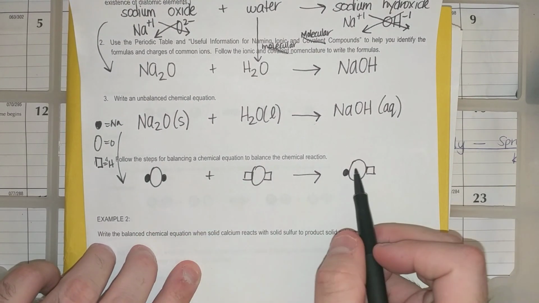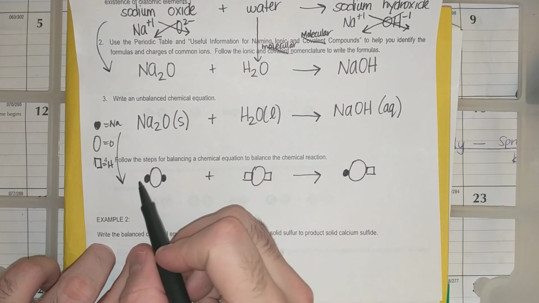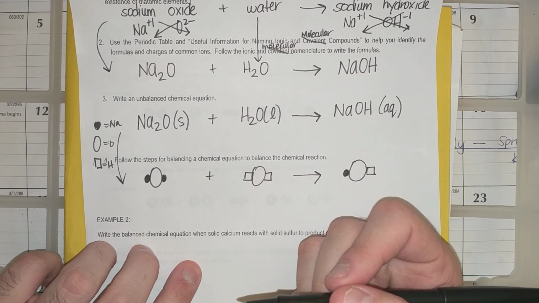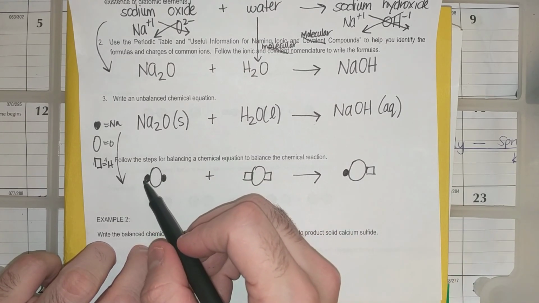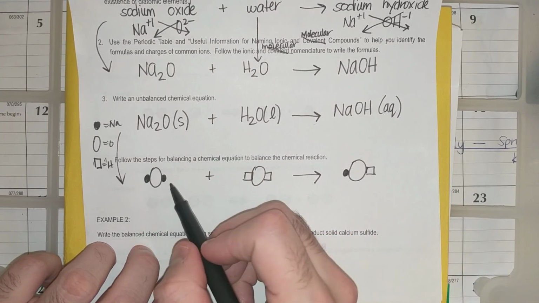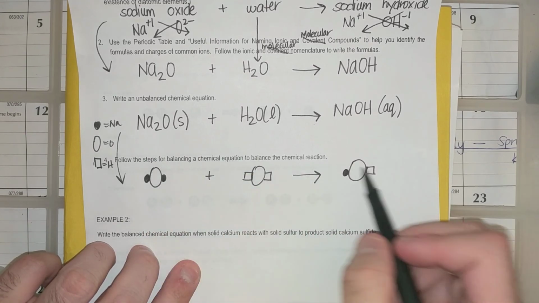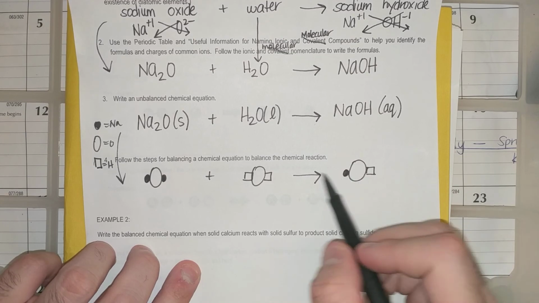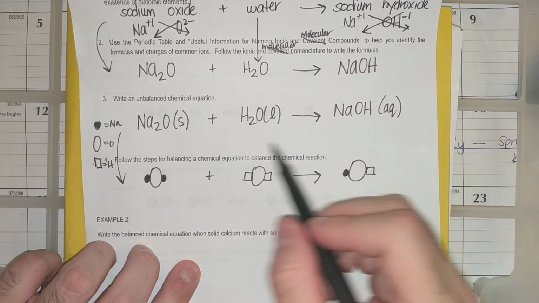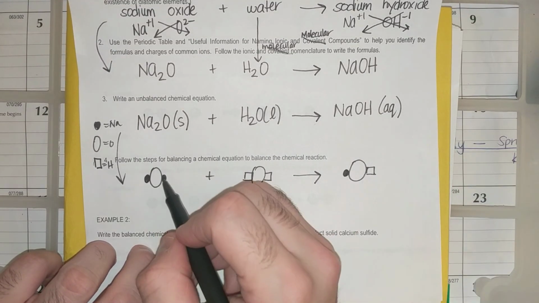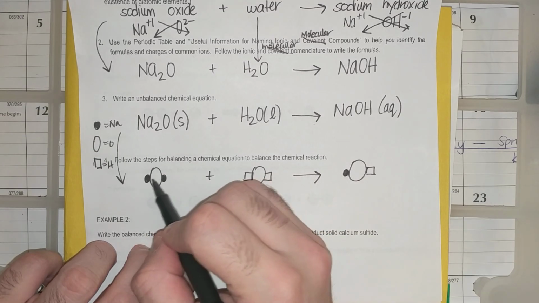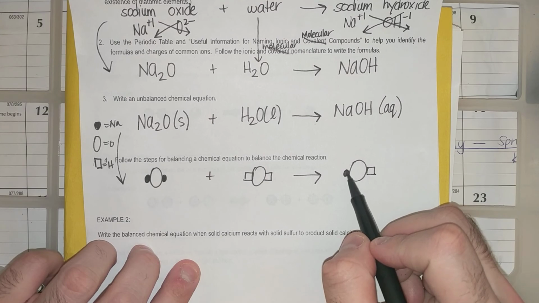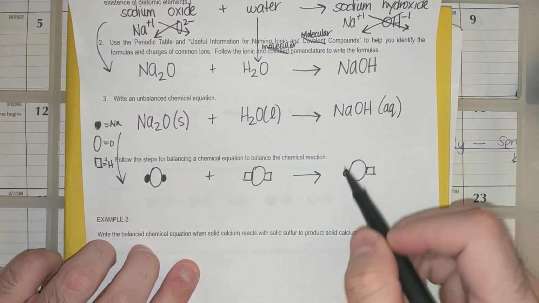Now I have to recognize what I do not have enough of on both sides. Something that sticks out is that I have two shaded circles on this side, which is two Nas, and I only have one shaded circle, which is one Na, on the right side. In order to balance this, which side does not have enough? This has two Nas, this has one Na. So I'm going to need to add more to this right side.